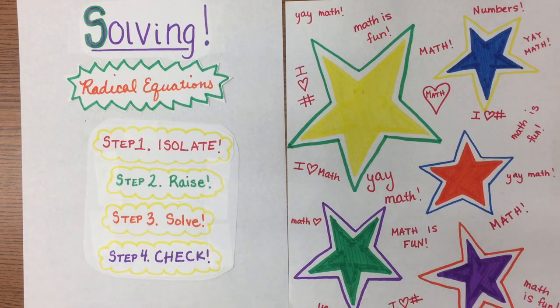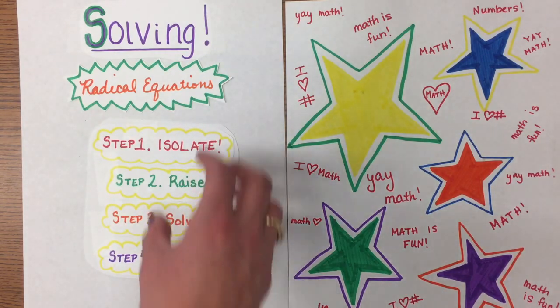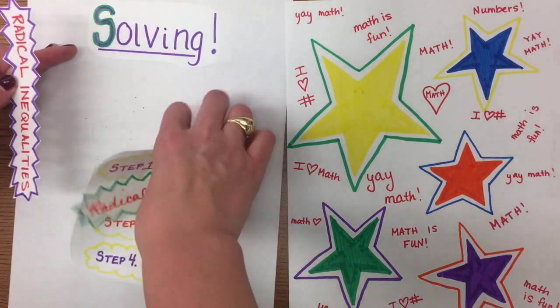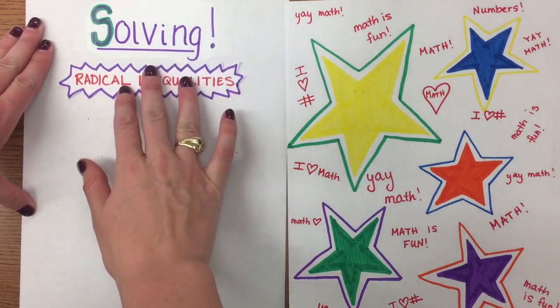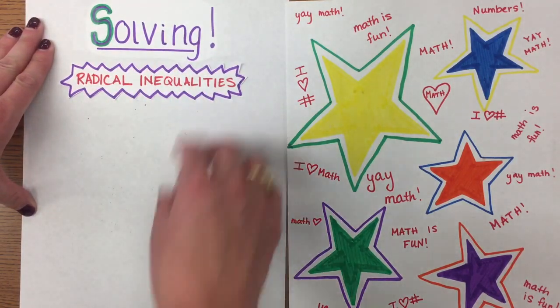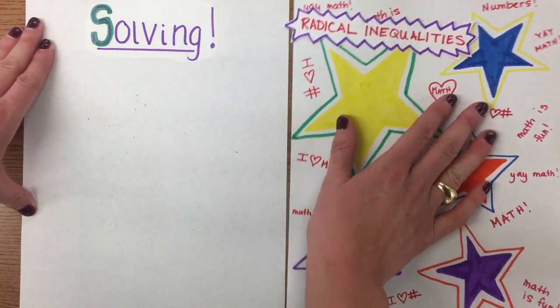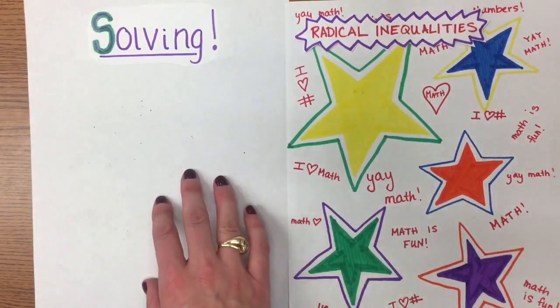Now we're going to look at solving radical inequalities. As a reference, we've looked at solving radical equations and we had this nice four-step process. That four-step process isn't going to go away when we solve radical inequalities, but it is going to become adjusted. So we're going to step through the process here.